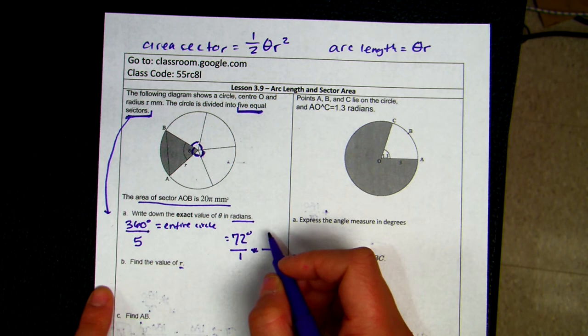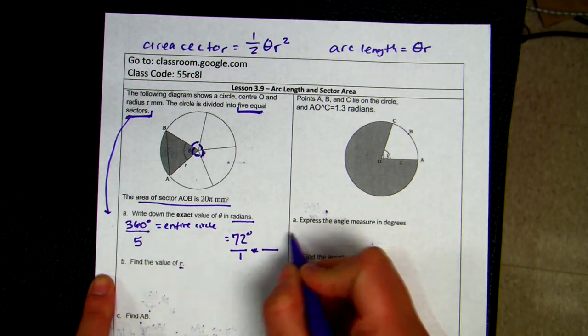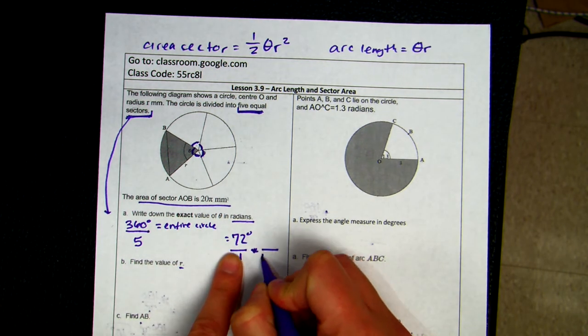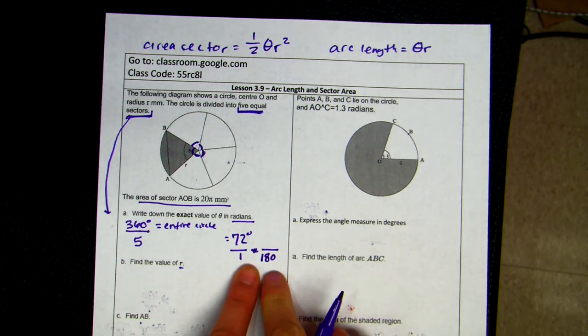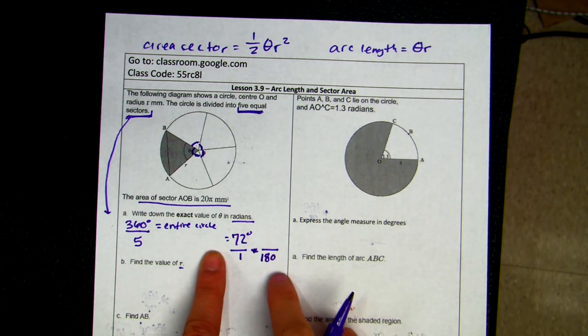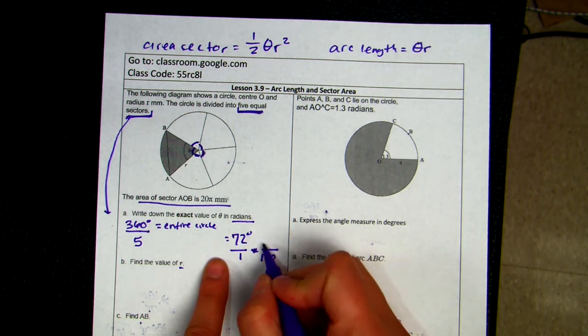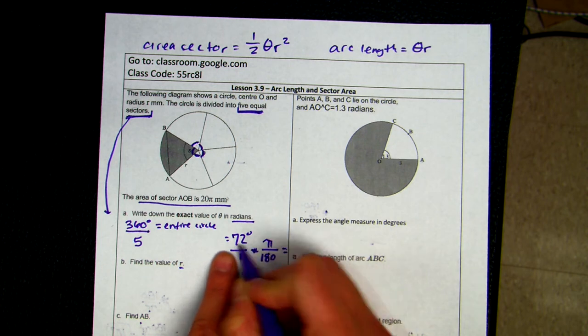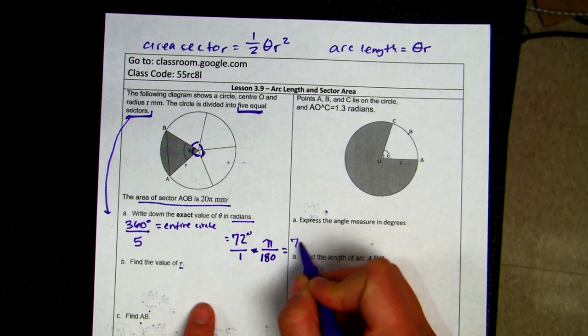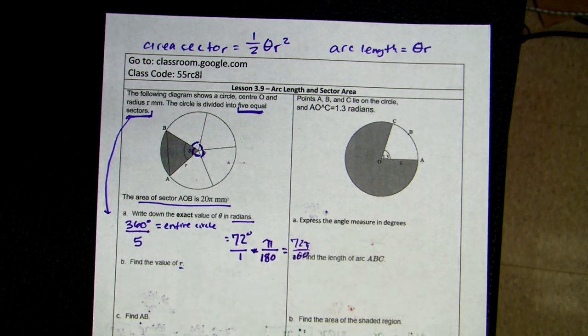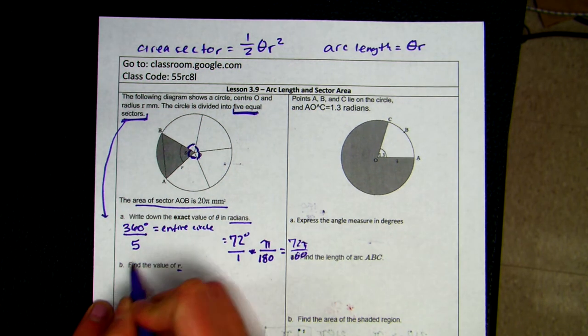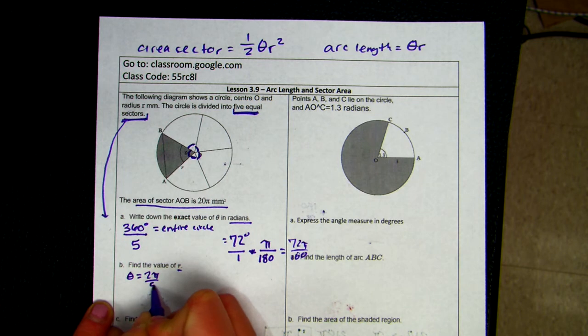Once you multiply this out, you should find out that theta is equal to, for our conversion ratio here, I've got degrees on top, need to cancel out degrees on the bottom, pi on the top, 72 pi over 180. Reduce that down, 72 divided by 180, I get 2 over 5. So I know that theta is equal to 2 pi over 5.